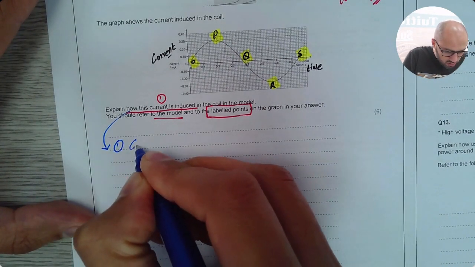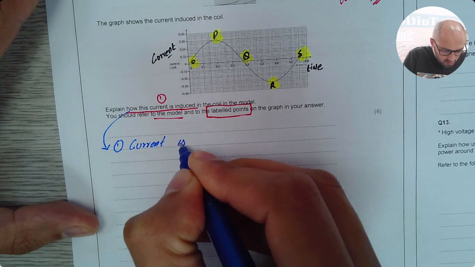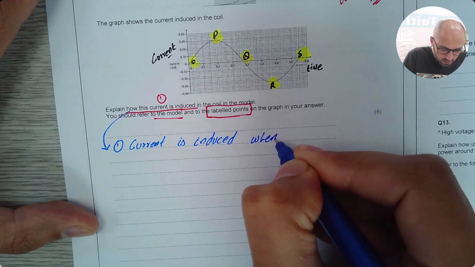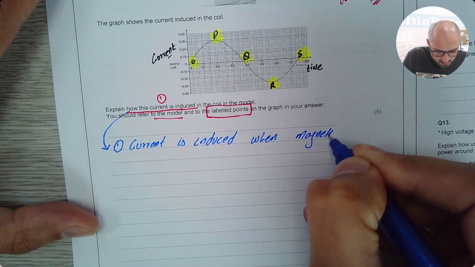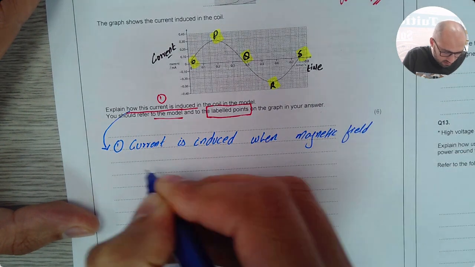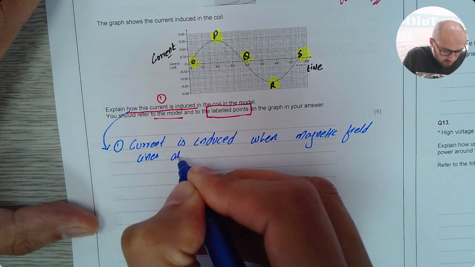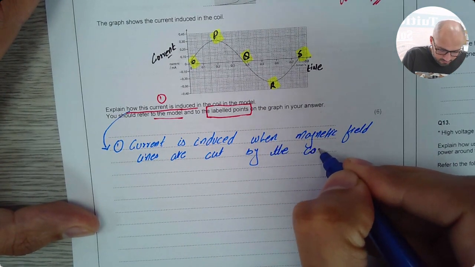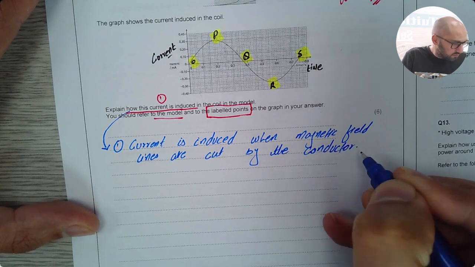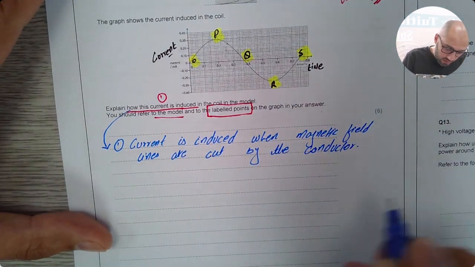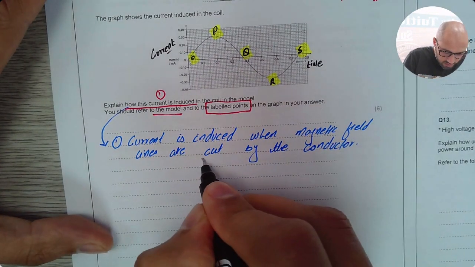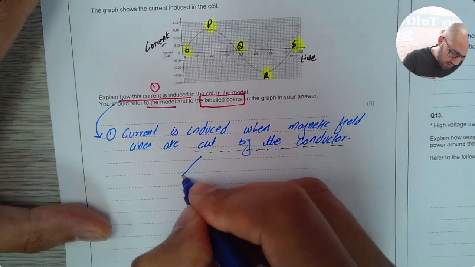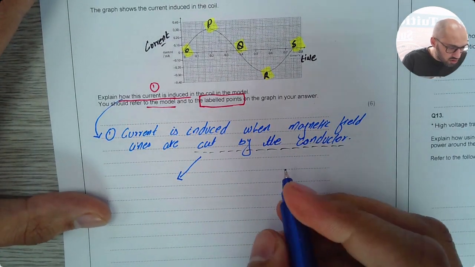I can say current is induced when magnetic field lines are cut by the conductor. Now we have given some information about this section. So I can say if more lines are being cut, then bigger current.